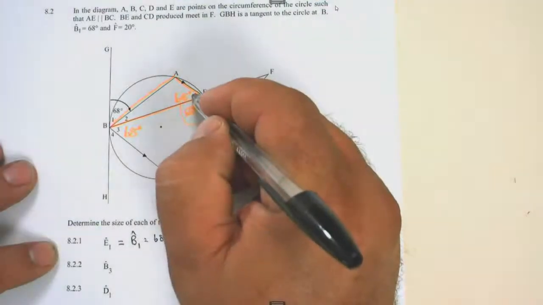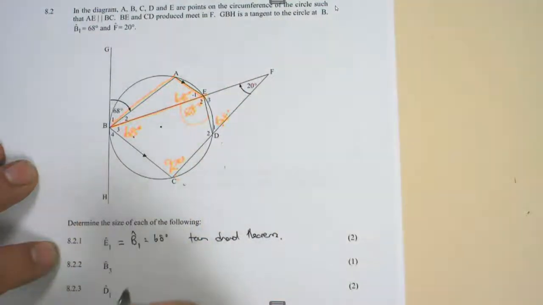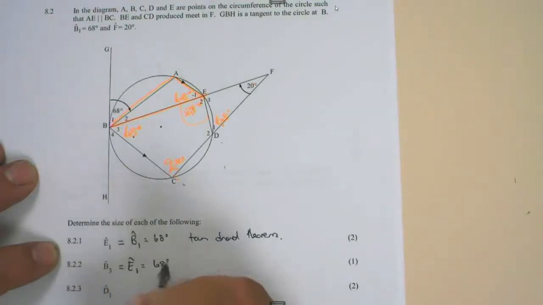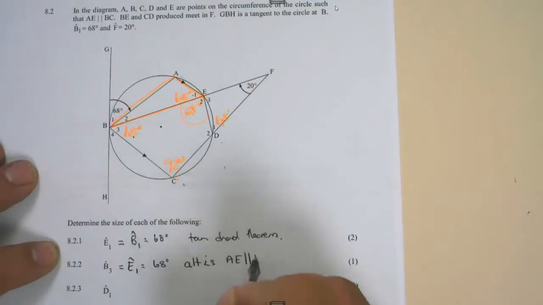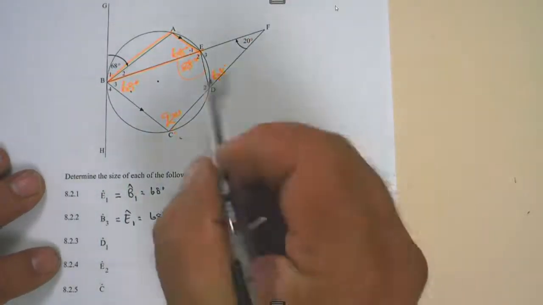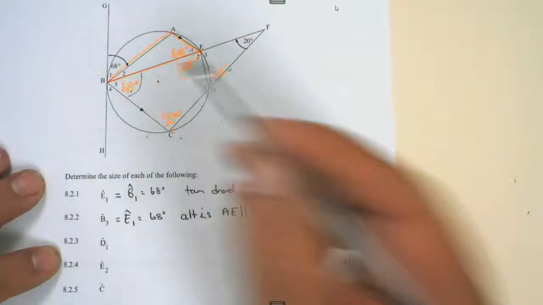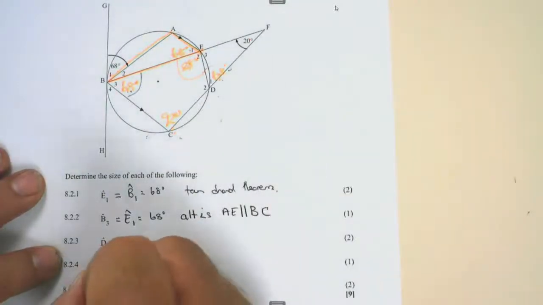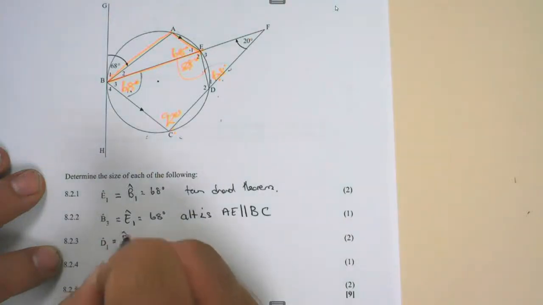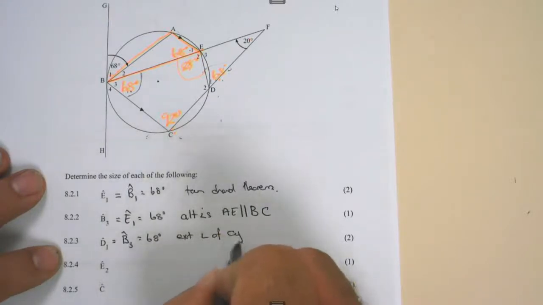Now, because that is 68 degrees and that line is parallel to that line, this B3 must also be 68 degrees. So B3 is equal to angle E1, which is equal to 68 degrees, and that is alternate angles because the two lines AE is parallel to BC. The next question, we need to determine D1. Now, because this here is a cyclic quad, D1 is equal to this angle here, which is 68 degrees. So we can say D1 is equal to angle B3, which is equal to 68 degrees, the exterior angle of a cyclic quad.